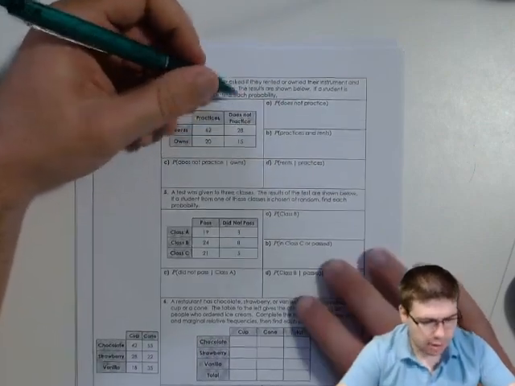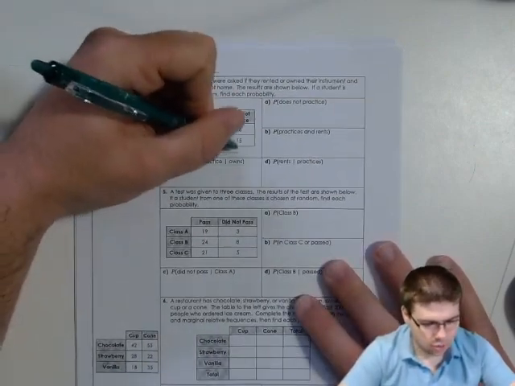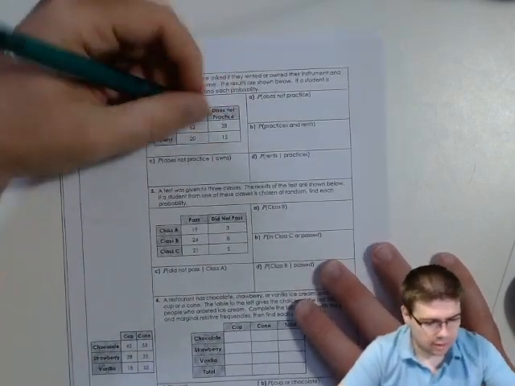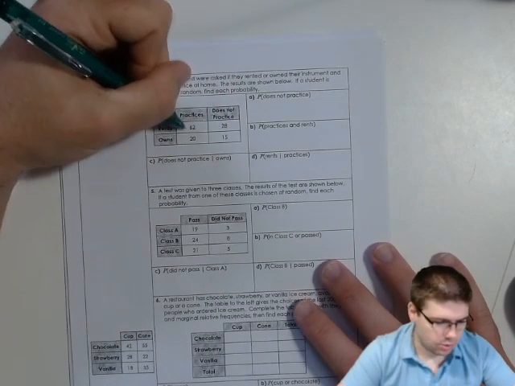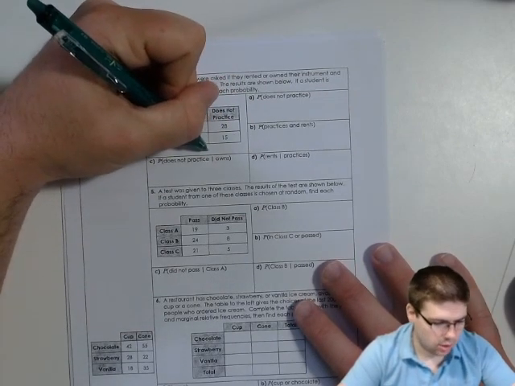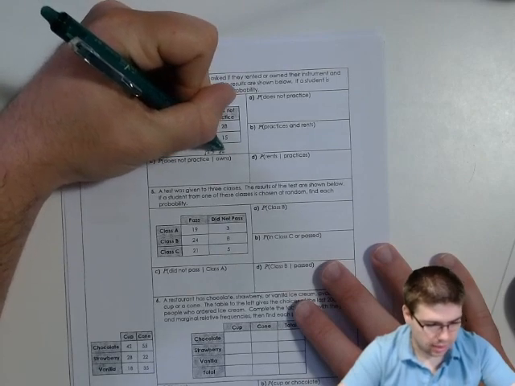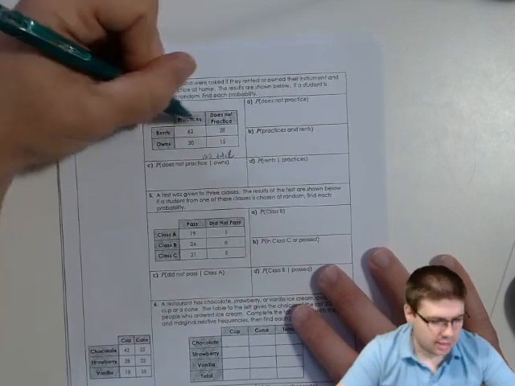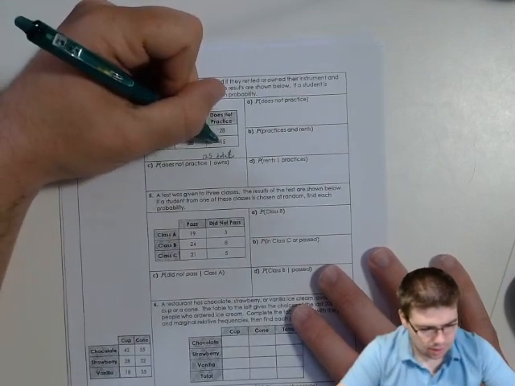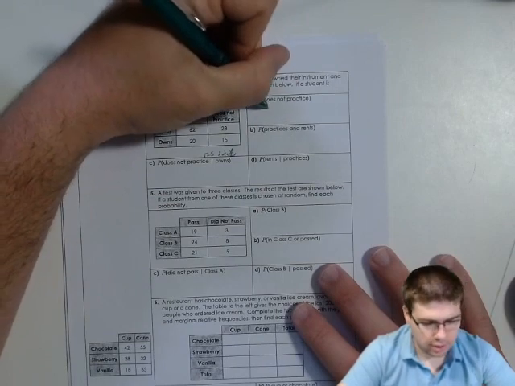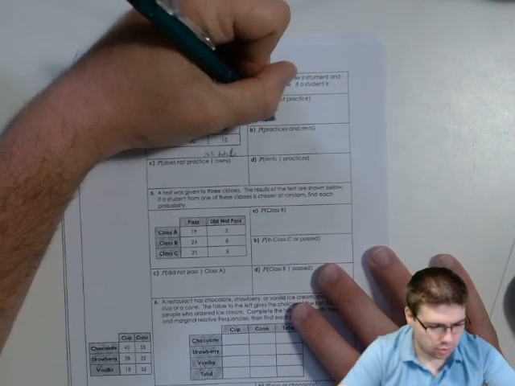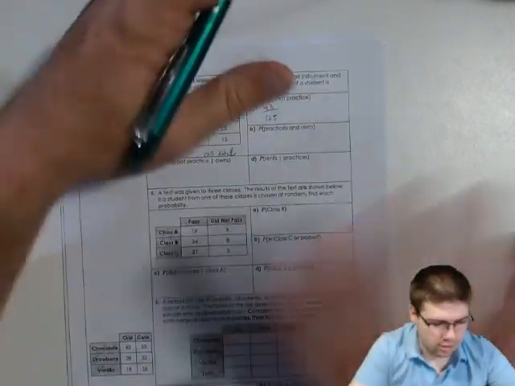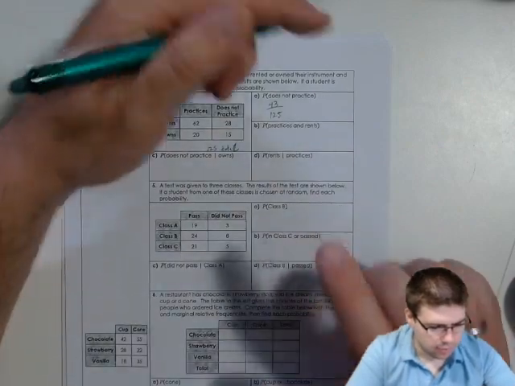So the probability that they do not practice is the total here. So this is where it is nice if we have some totals. If I add these up, 62 plus 28 plus 20 plus 15, you get 125 total. That's the grand total. And then if we add these up, 28 plus 15 gives us 43. And so that's 43 out of the 125. So that's the probability that they do not practice, 43 out of 125. And you can do the decimal and percent as well.